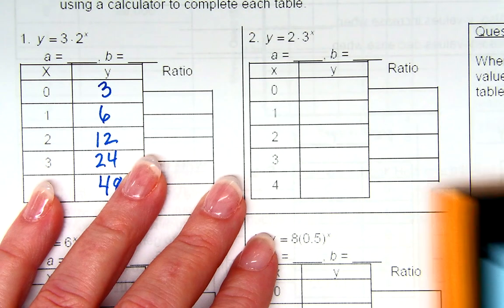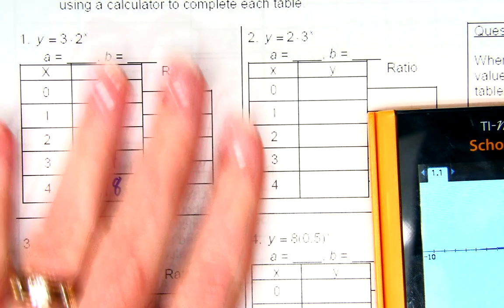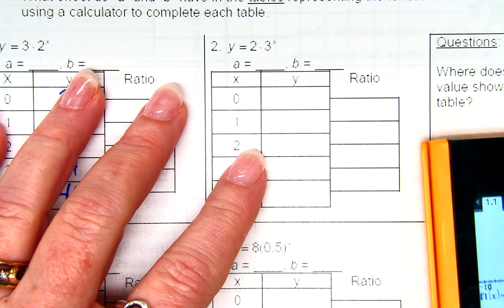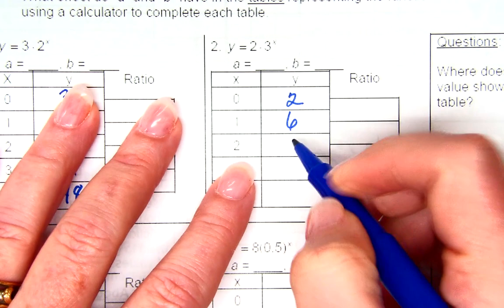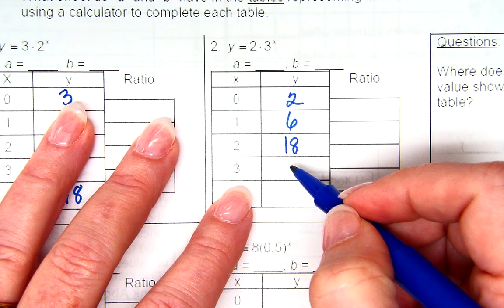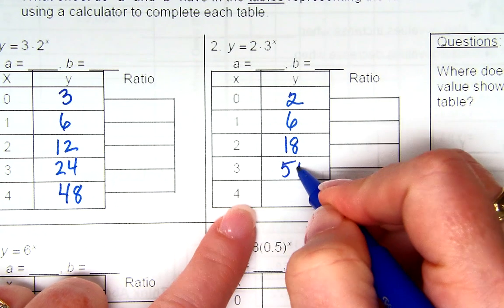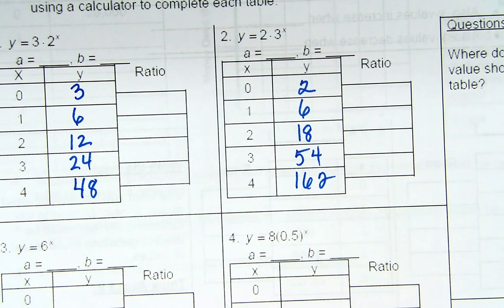Wait, why are we... Oh, okay. Remember, all we're doing is filling the tables first, so we can go back and fill in the information second. We're just gathering all our data first. So Control T takes me to the table. Felicia, whenever you're ready. 2, okay. 6, thank you, Sierra. 18, 54, okay. 162, okay. All right, now we're at a new table.